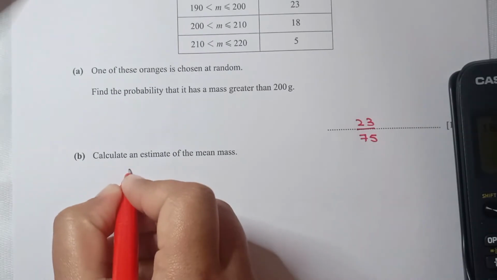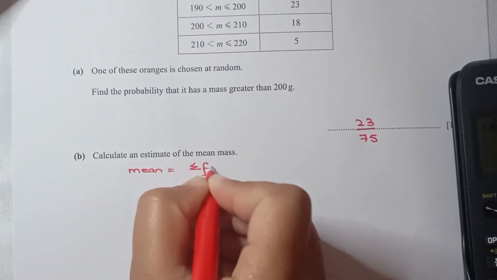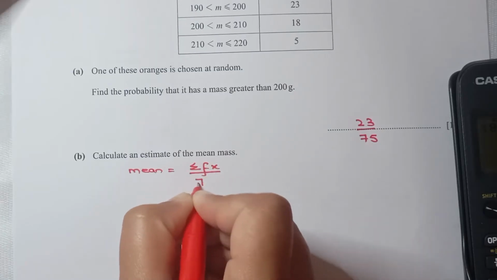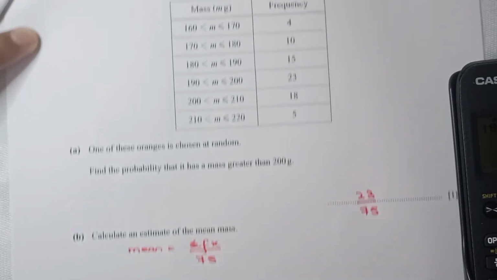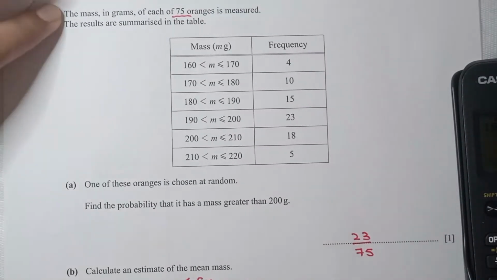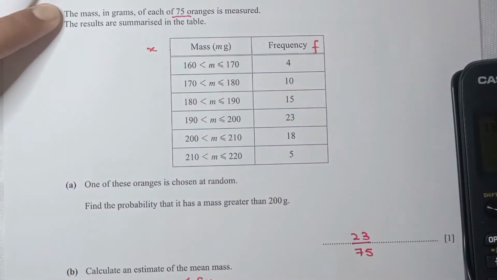So the formula for the mean is sum of fx divided by the total, that is 75 oranges. So F is a frequency and X is a midpoint of the interval. So this is F. So we need to find the value for X. X is a midpoint of the interval.